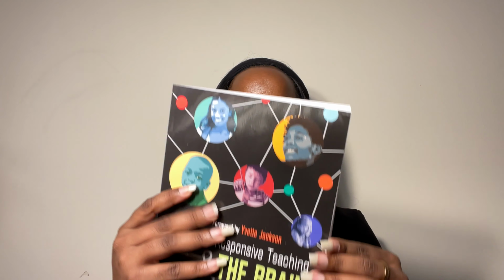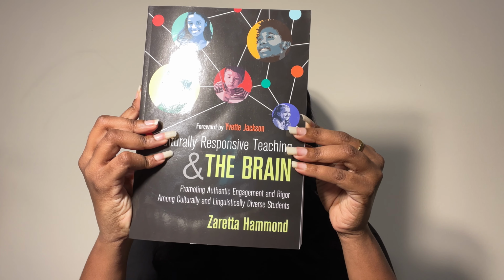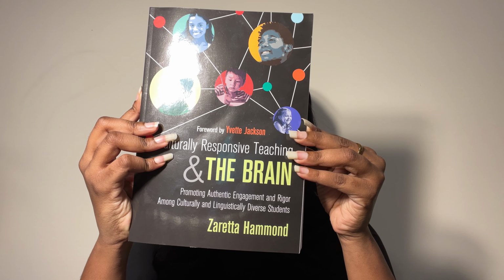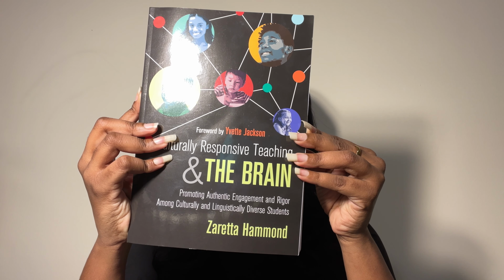The next book is Culturally Responsive Teaching and the Brain by Zaretta Hammond. And there are many books, but the third book that I have is The Brain Targeted Teaching Model by Marielle Hardiman.